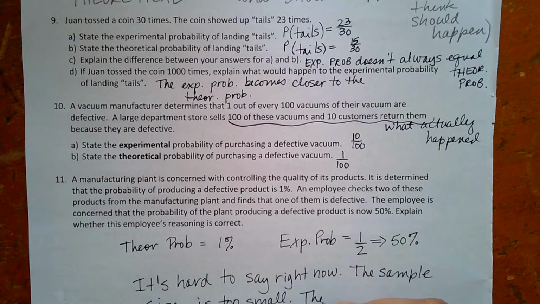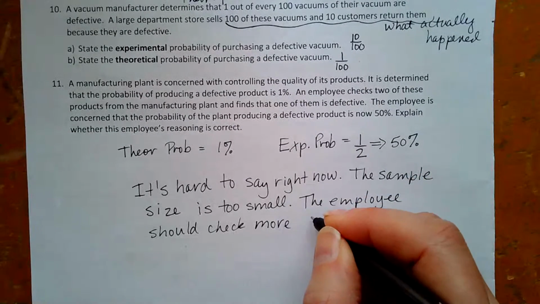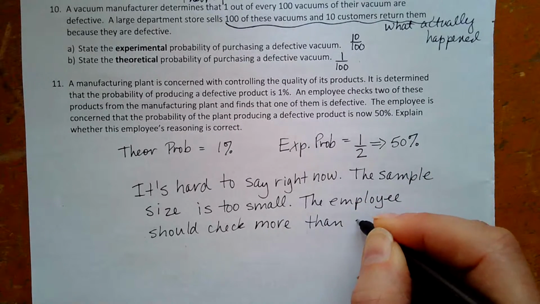The employee should check, sorry about that, more than 2 products.